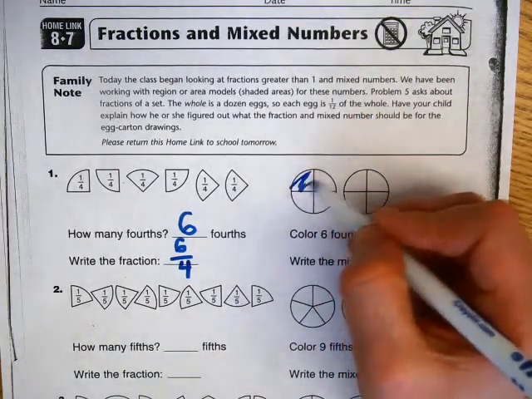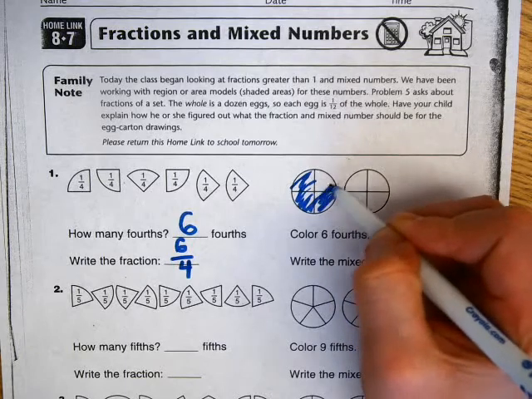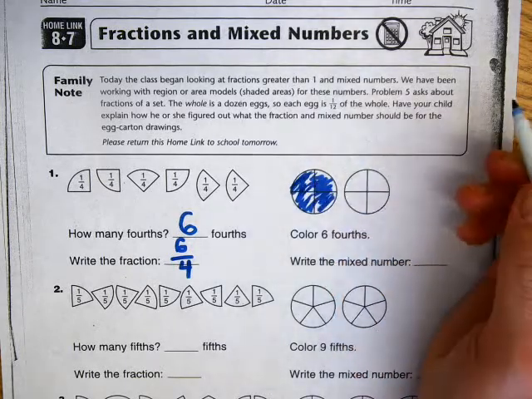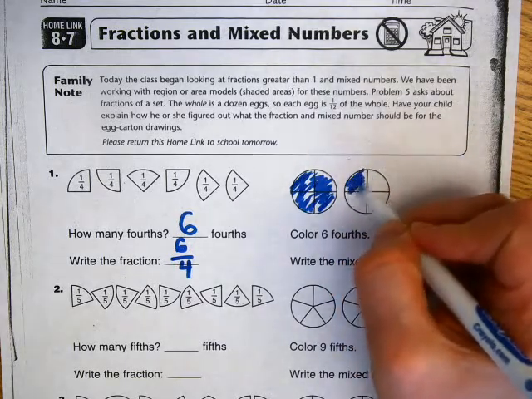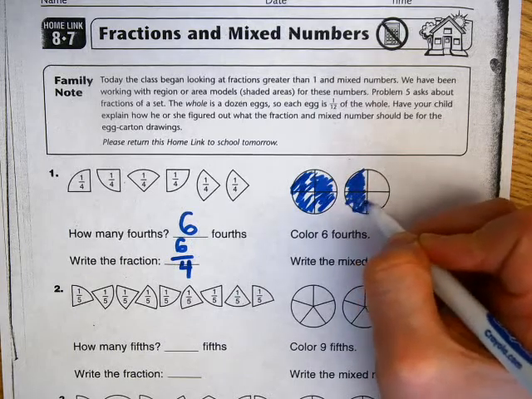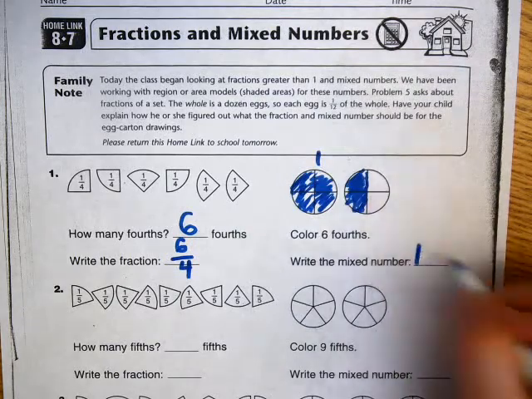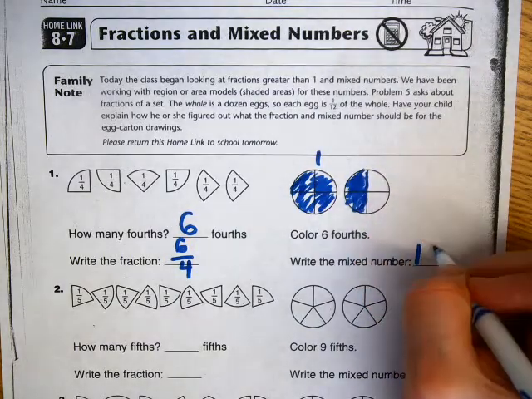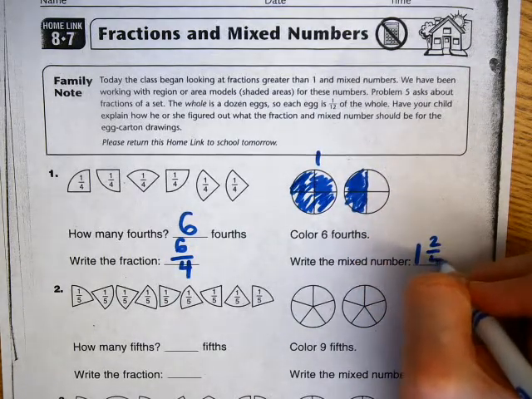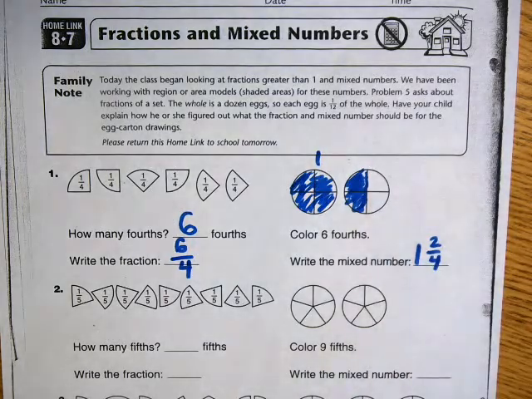Okay, and then we need to color 6 fourths. So there's 1, 2, 3, 4. So we colored 4 fourths, and that made 1 whole. And then we're going to color 2 more fourths, 5 and 6. Okay, so the mixed number is going to be 1, because that's 1 whole, and then 2 out of 4 parts of another whole. 1 whole and 2 fourths.